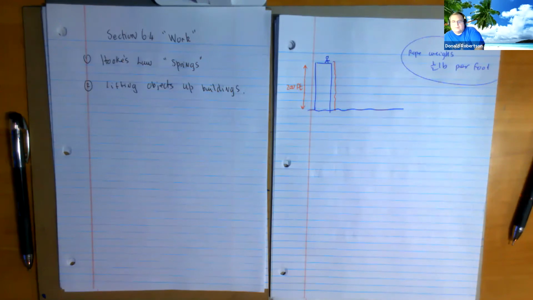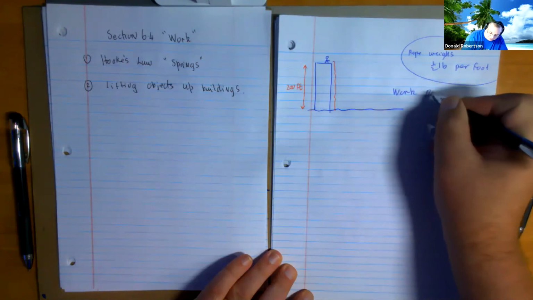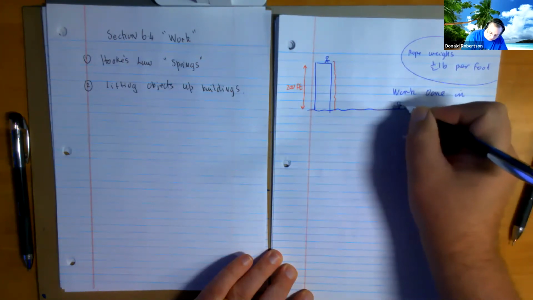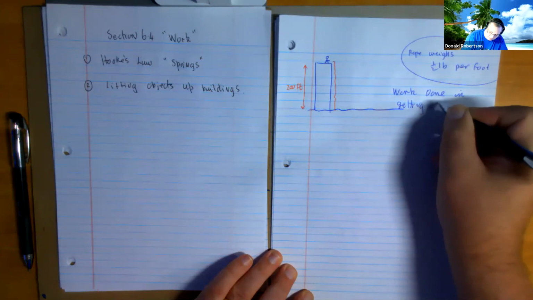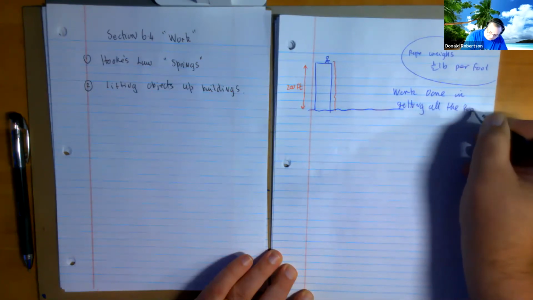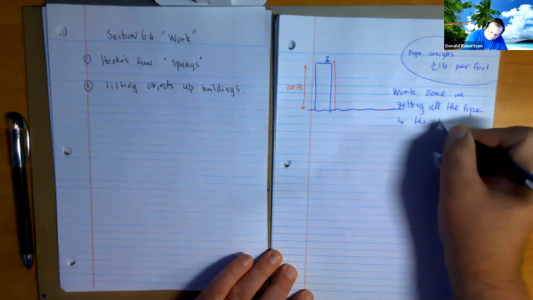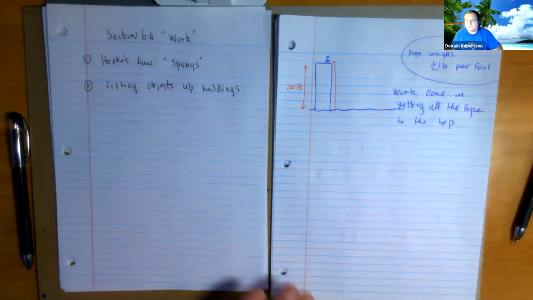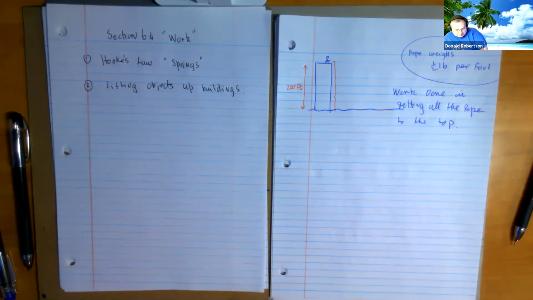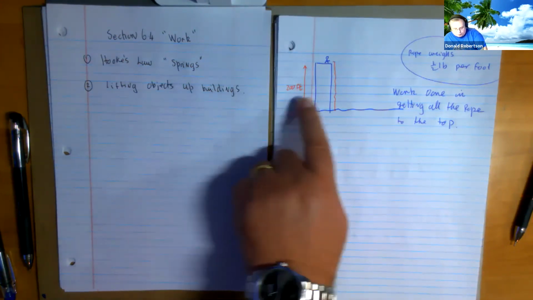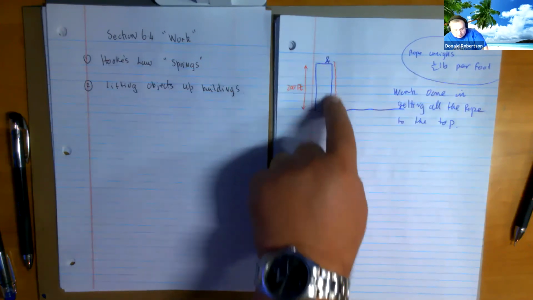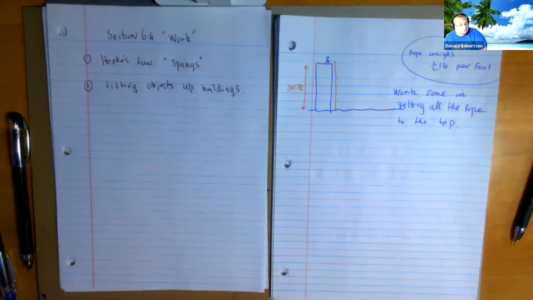So you're told the height of the building, you're told the rope weighs half a pound a foot, and we are going to find the work done in getting the rope, all the rope, to the top. Well, you might just say, that's not that hard. 200 feet of rope, half a pound a foot, that means the entire rope weighs 100 pounds, right? The whole rope, 100 pounds.